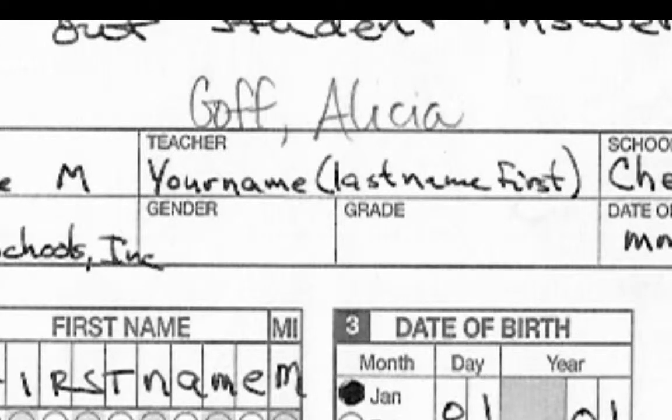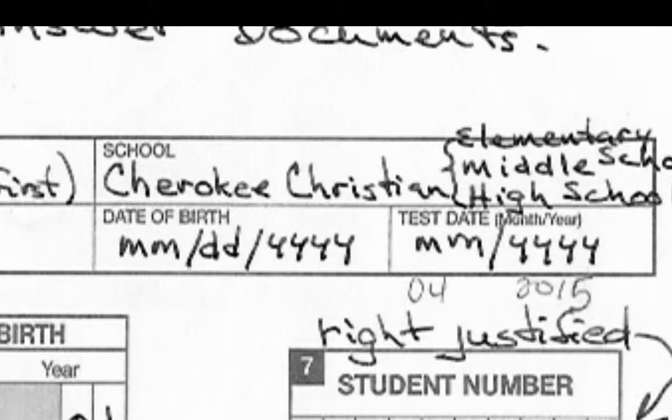Gender, M or F. For grade, use only the numeral, like 4, 5. Don't put 4th, 5th, something like that. Use the ordinal number. And for kindergarten, put K. Date of birth, it's listed on the roster for you. It's in 2-digit month, 2-digit date, 4-digit year. So, for example, it could be 12/05/2000, and all 4 digits for the year.